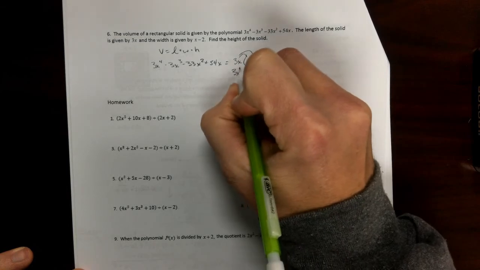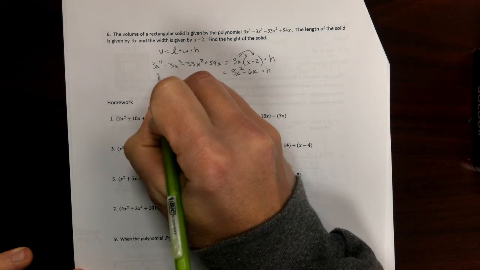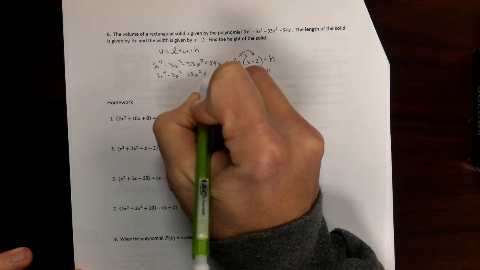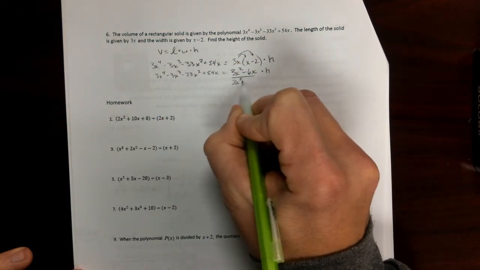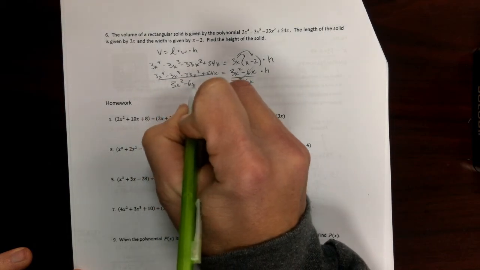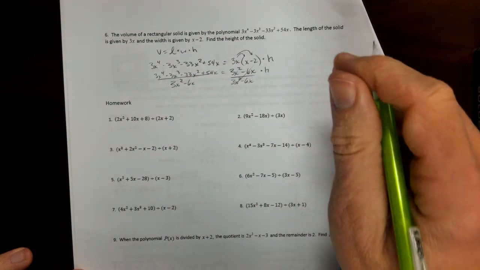So we get 3x squared minus 6x times the height. So in order to find the height, we're going to divide by 3x squared minus 6x on both sides. So height equals this. Let's do our long division there.